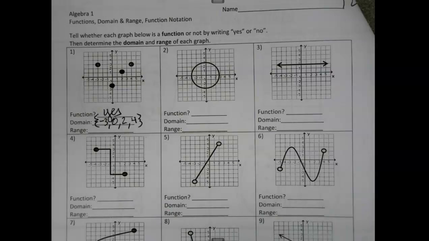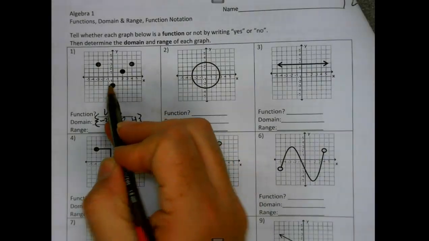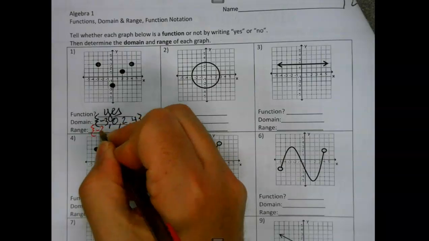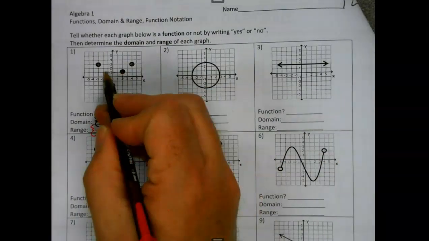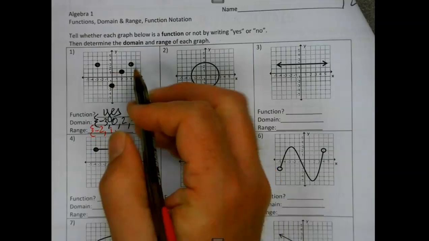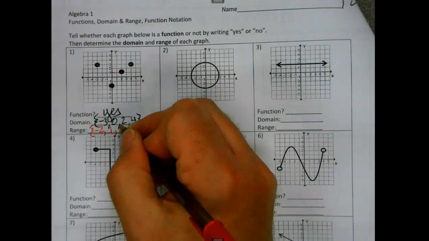And I'm going to do the exact same thing for my range when they're just individual points. Bottom to top. So the lowest y value is at -2. Then we make it up to 1. And then both of these are at 3. I don't have to put that twice.